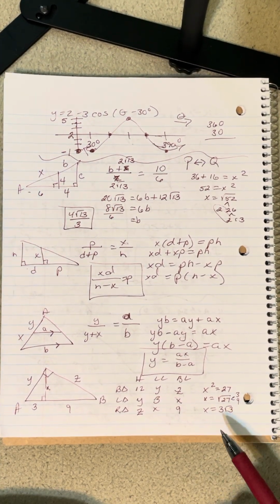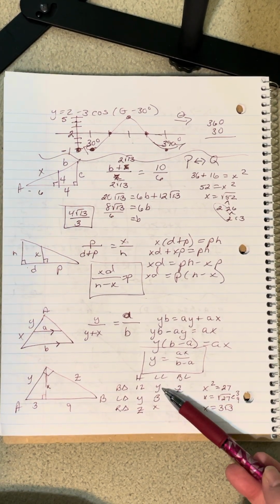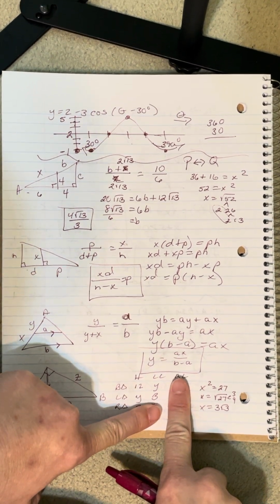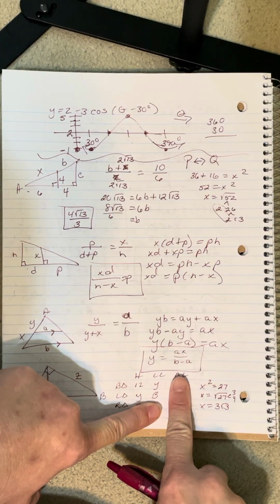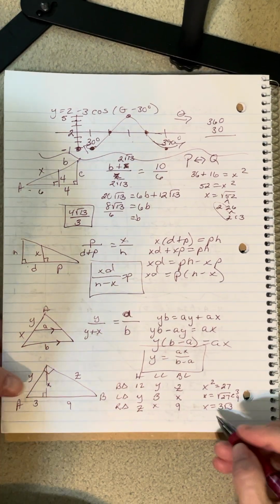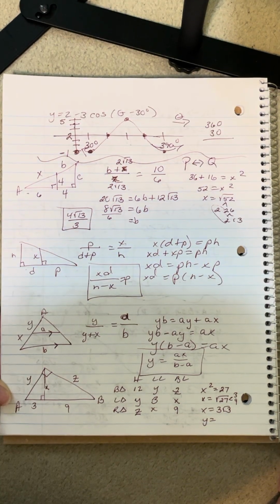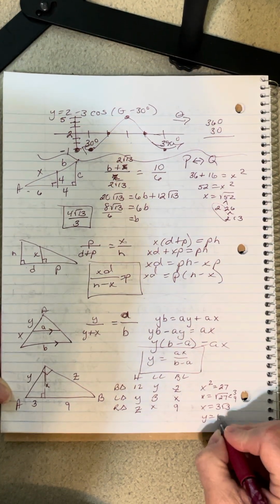Now I want to do the same thing and look for the y. So I've got that here and here. So I'm going to ignore the rest of it and I'm going to get y squared equals 36. That's the cross multiply. So y equals the square root of 36, which when I simplify, is 6.